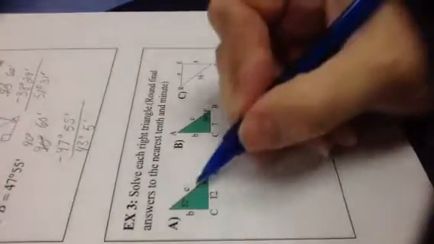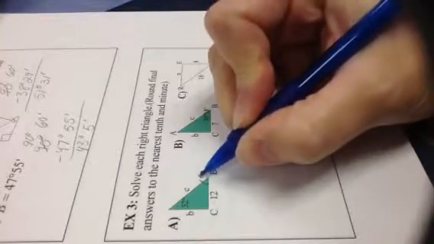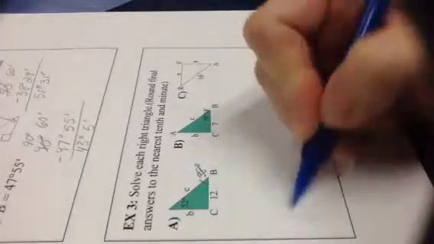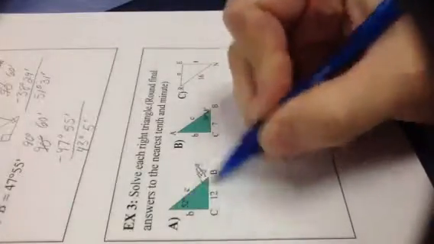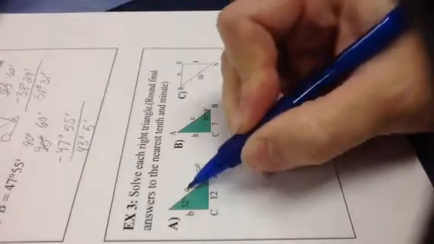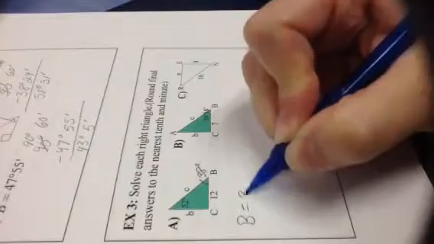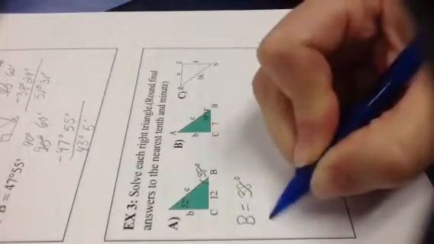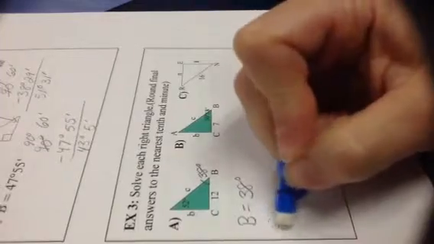Okay, solving triangles. So if this acute angle is 52, this one would just be 90 take away 52, which would be 38. When you solve a triangle, what you're trying to do is find all the parts that you don't know. So in this triangle, we don't know little b, we don't know little c, and we don't know big B. So big B is 38 degrees. Then we need to find little c and little b.